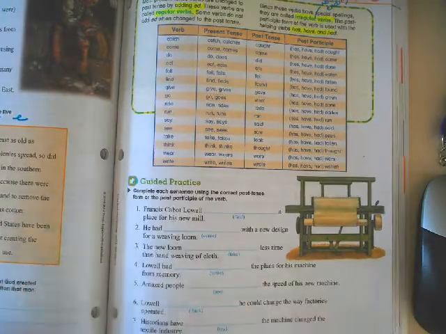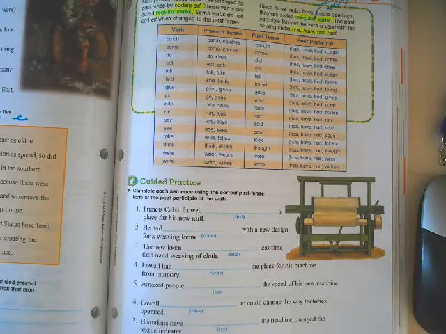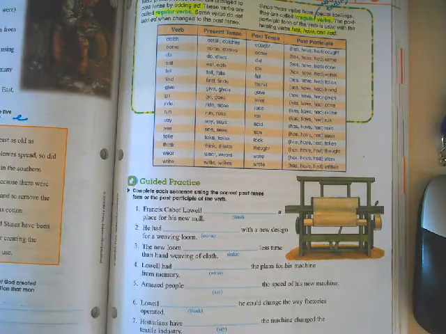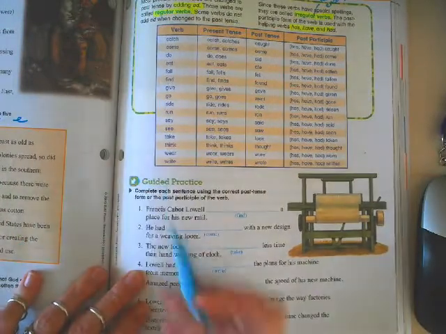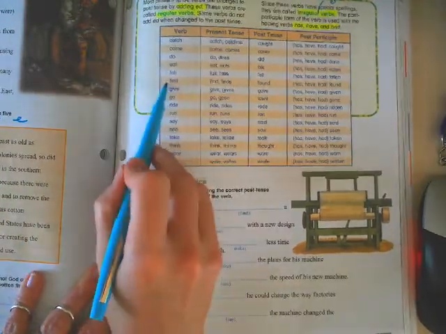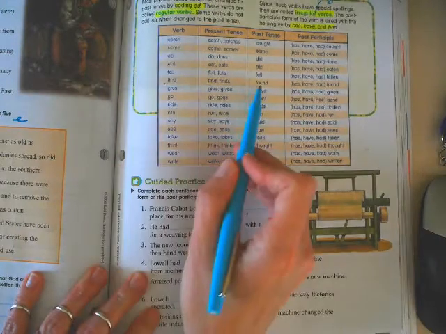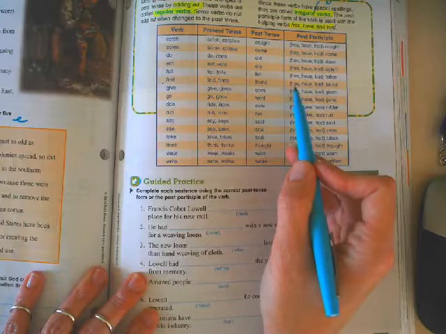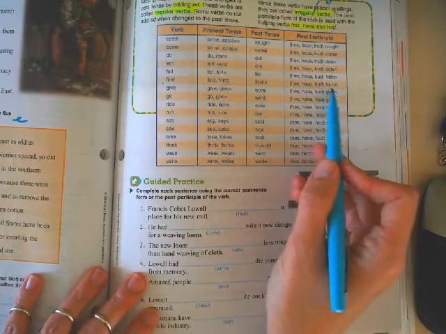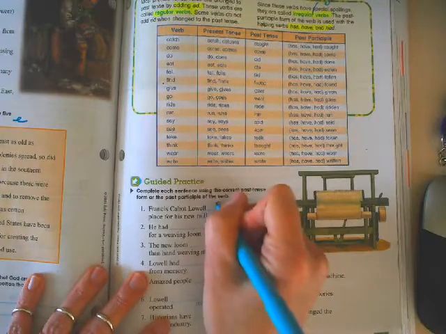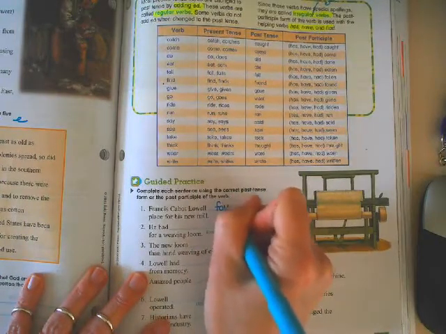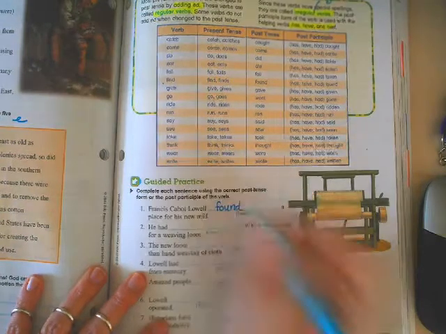Well, this is something he did in the past, so we're going to have to change that. So we're going to look at the chart here, find, and the past tense is found. You can use the past participle has, have, or had found. But in this case, all we need to do is just write found. Write that on the line.